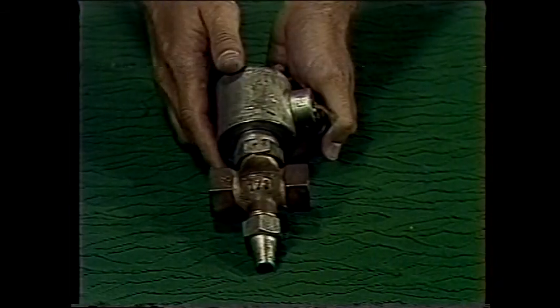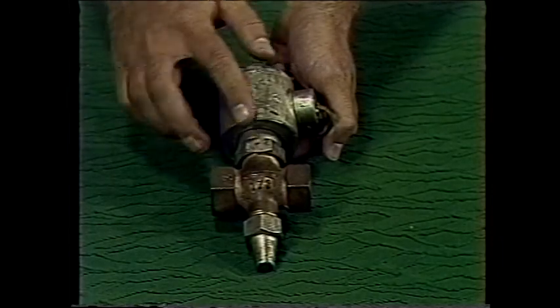Okay, up till now, we've shown only valves with handles or hand wheels. Now we will discuss how valves may be operated other than manually. There are about as many different types of operators for valves as there are valves. One type of electrical operation is with an electrical solenoid.